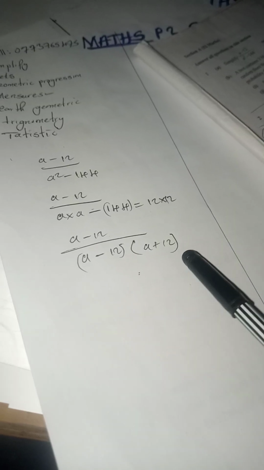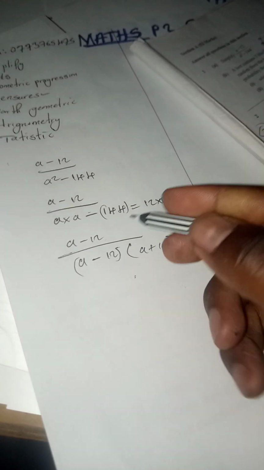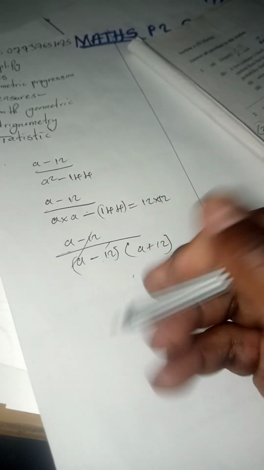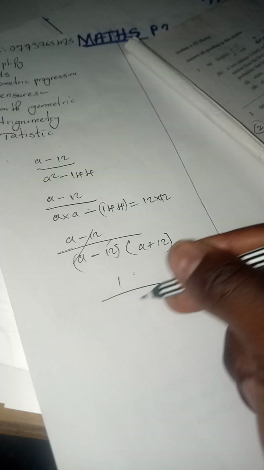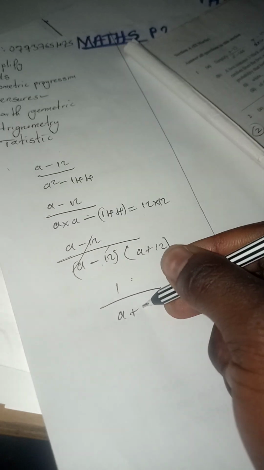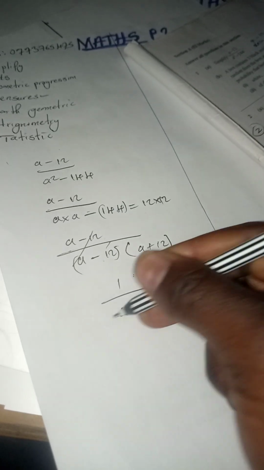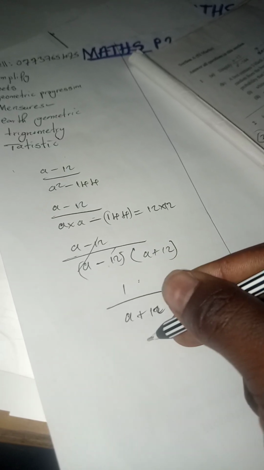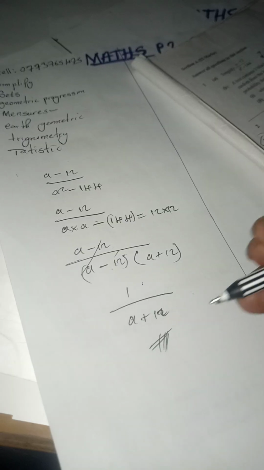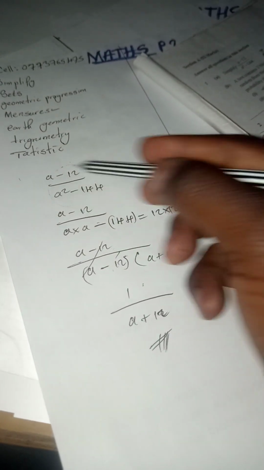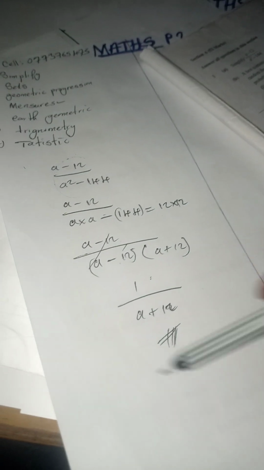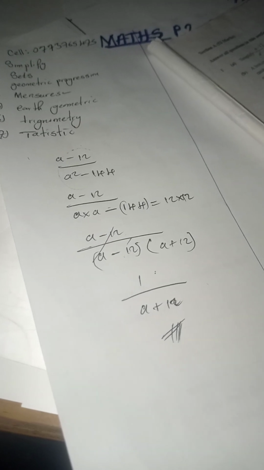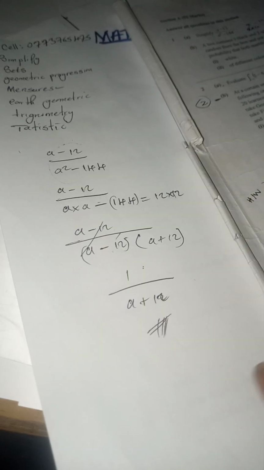Now you can see things here, they are similar. If you look at this and the one on top, they are similar. So in this case, we are going to cancel these two, and then we are going to remain with 1 over a plus 12. In this case, it means we have simplified. We have made this whole thing into a simpler way. So this is what we call simplify. Let us go into the other section.